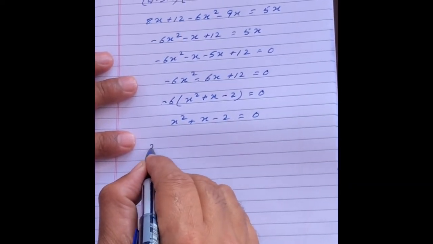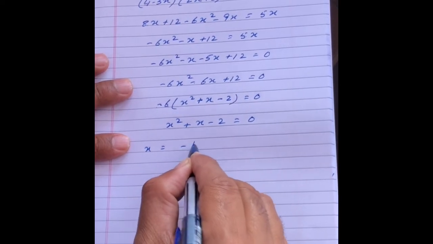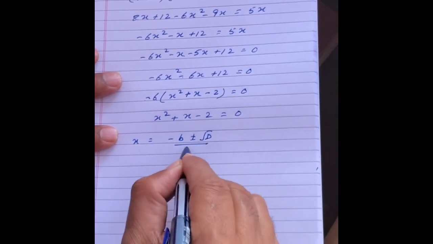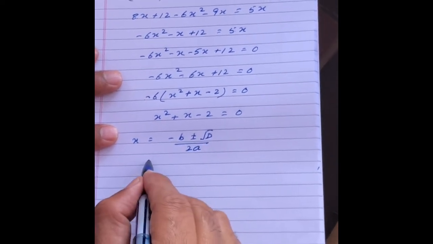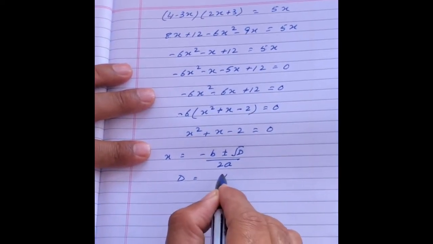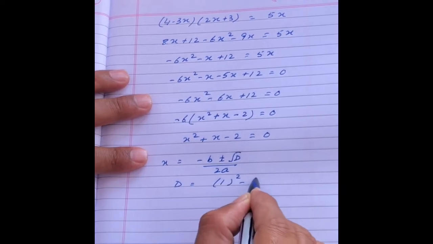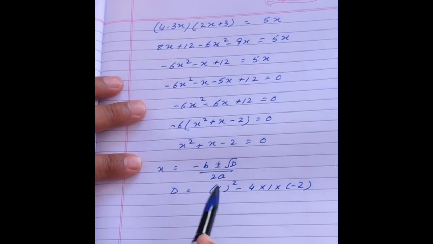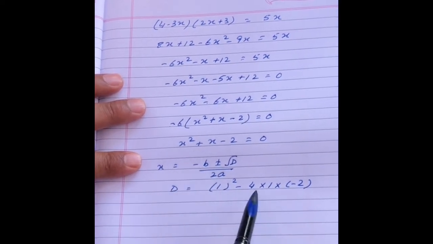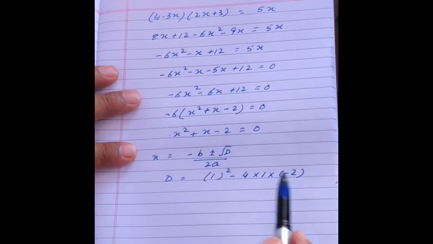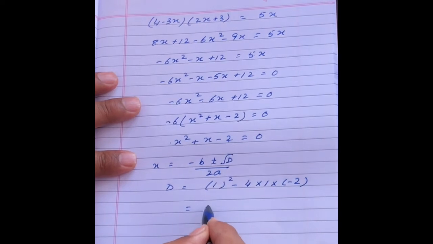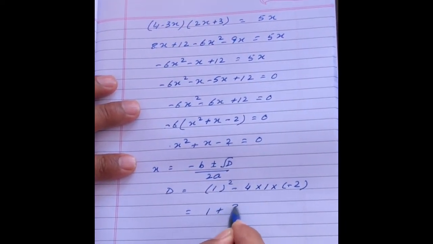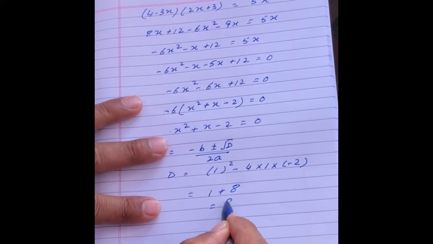Now I apply the formula. X is equal to minus b plus minus root d upon 2a. What is d? D is b square minus 4ac. C is minus 2. So 1 minus minus plus 4 into 2, 8. 1 plus 8, 9.